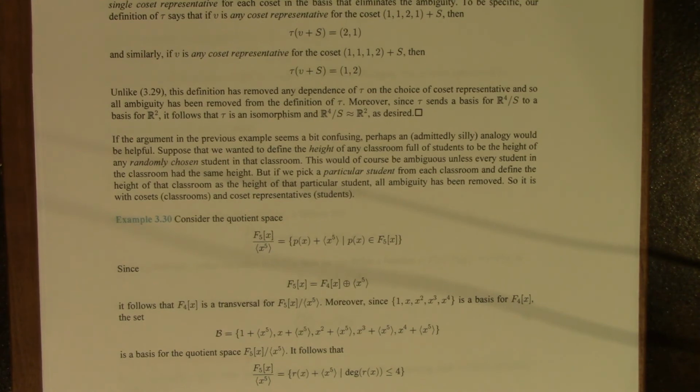Well, that's a problem because from one minute to the next, we might choose a different student. They're randomly selected. We'd get different heights. And so we don't have a well-defined notion of the height of the classroom or the height of the group of students in the classroom. It's a silly example, but still it makes a point.